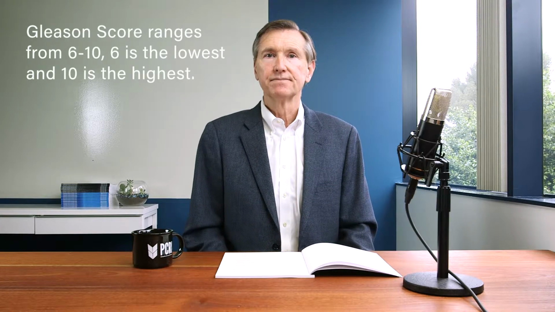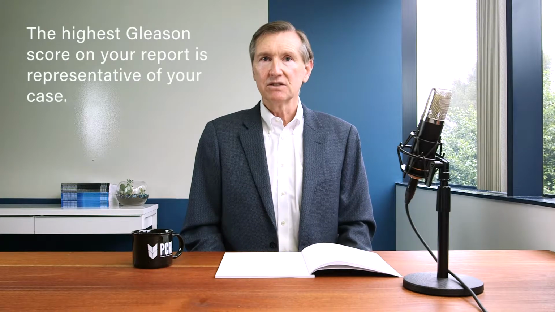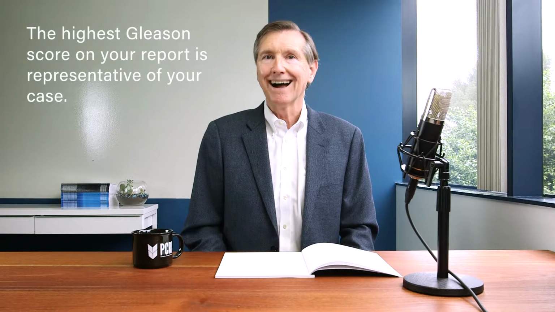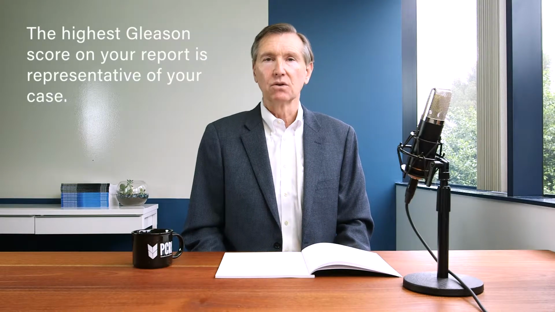Sometimes when you're going through your pathology report, you will notice that different biopsy specimens removed through the different needles will actually be assigned different Gleason scores. One may be a 7, another may be a 6. When you're entering the Gleason score into the PCRI staging quiz, you select the highest number as representative of your Gleason score.